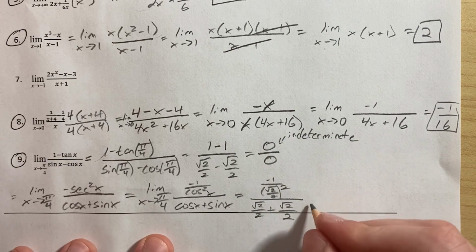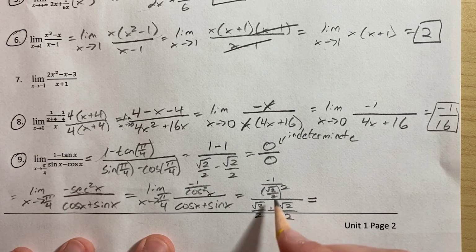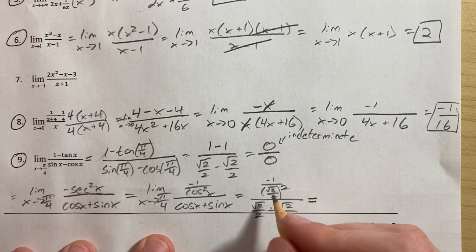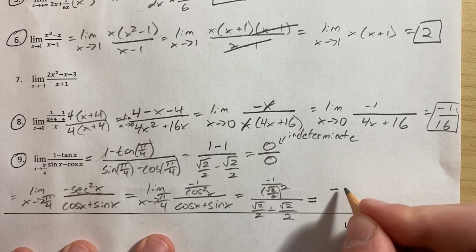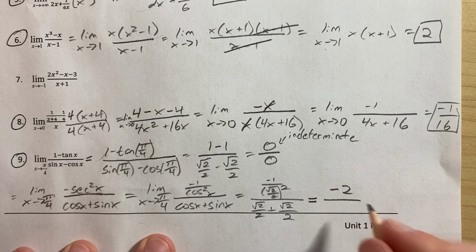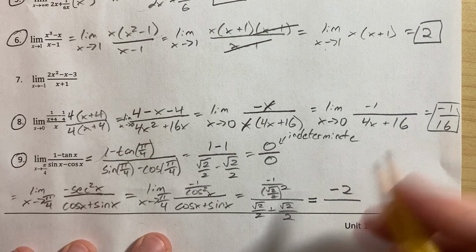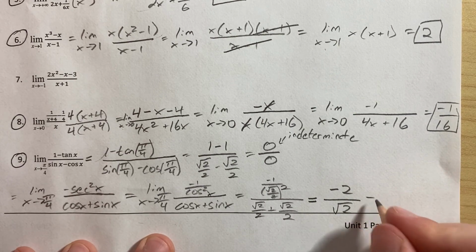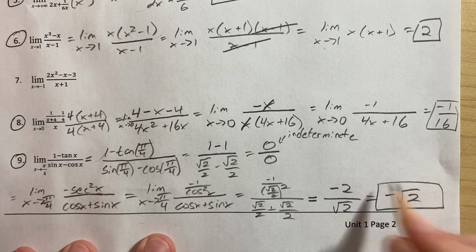Now, it's going to be a little bit of difficult, confusing algebra from this point on, but this bottom section, you're going to square it, so you'll have 2 over 4, so 1/2, then 1 over 1/2, whole thing at the top is going to be negative 2. Then the bottom, root 2 over 2 plus root 2 over 2, which is going to be root 2, and 2 divided by the square root of 2, you're going to end up with negative square root of 2. And that is the answer.